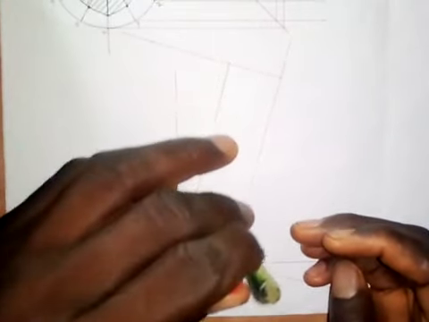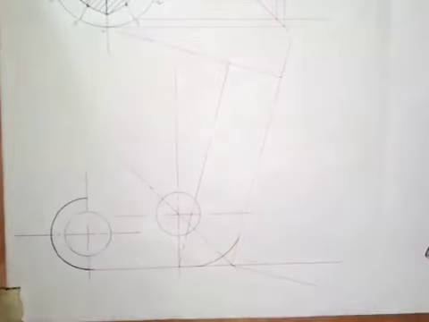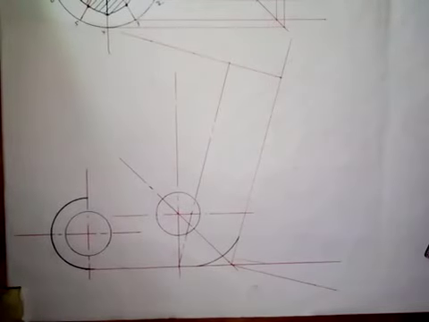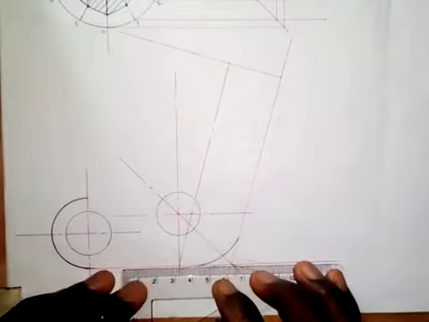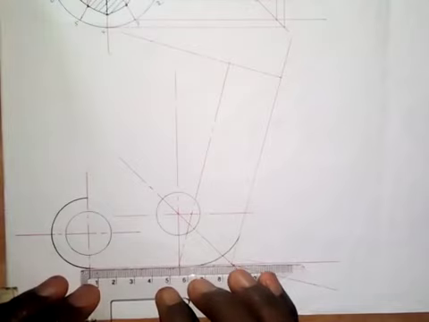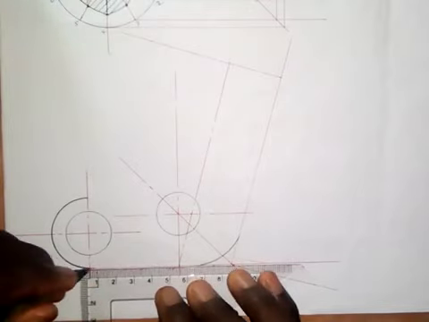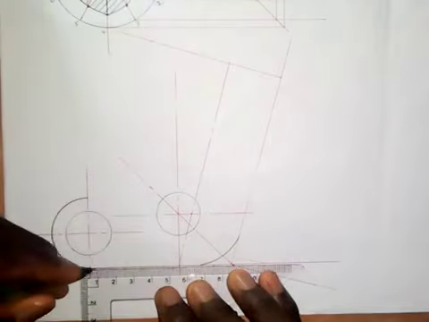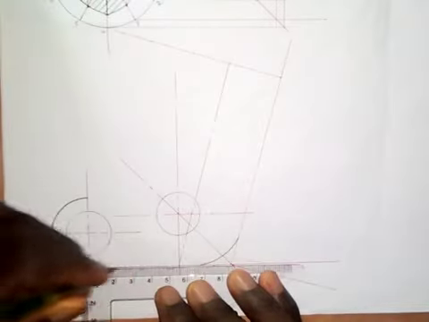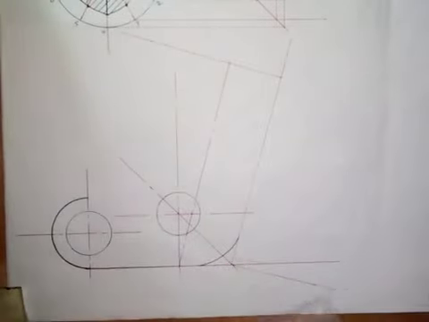So this is it. Okay, so that is what we have here. So all I need to do now is to make this line a thick line. So I make this line from here to here. So I make it a thick line like this. Okay. Alright, so that is the line.